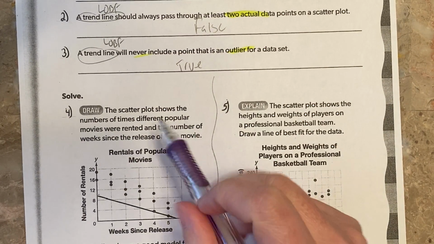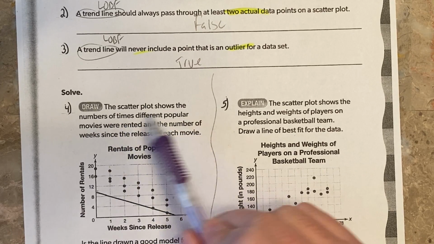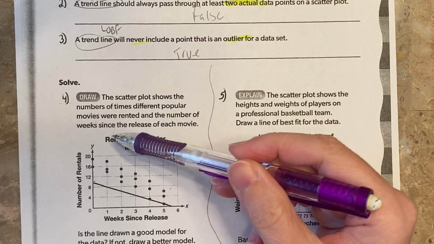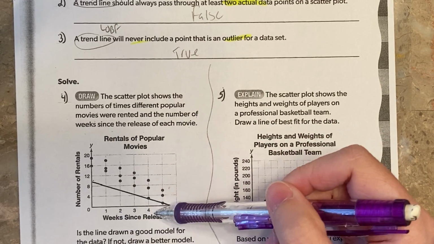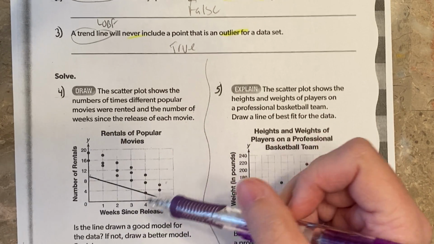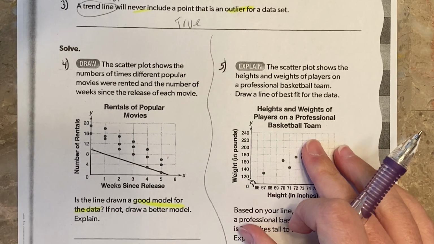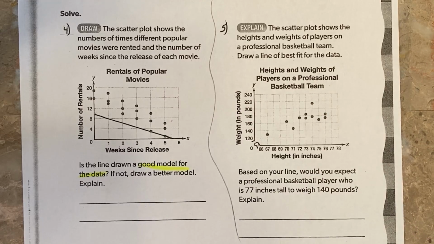All right, number 4, the scatter plot shows the number of times different popular movies were rented and the number of weeks since the release of each movie. So rentals of popular movies, weeks since the release, number of rentals. Is the line drawn a good model? Think back to the video that you saw, everything that we were talking about. Is the line in the right place? Nope, no good.